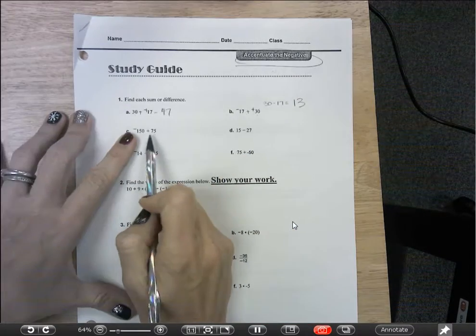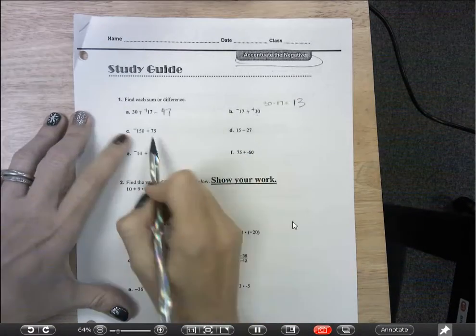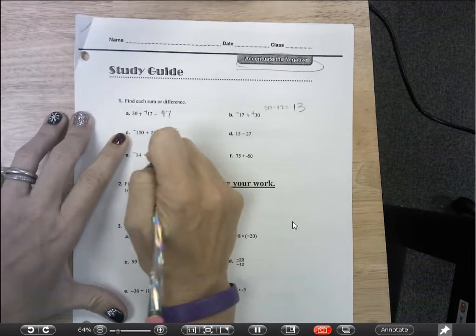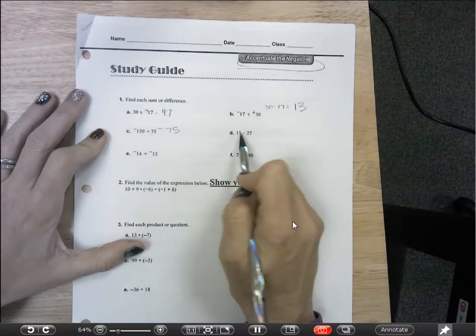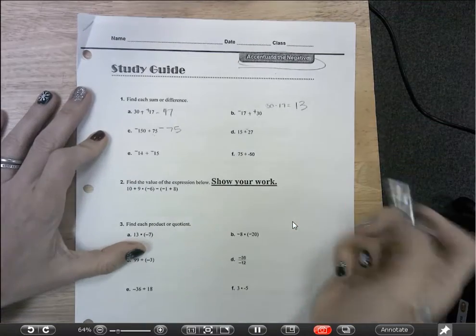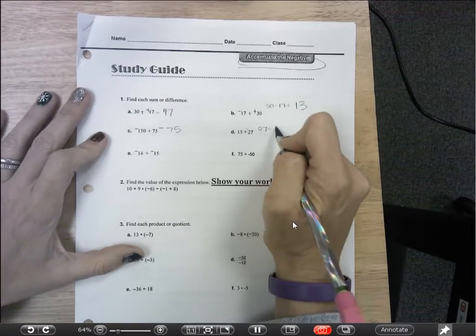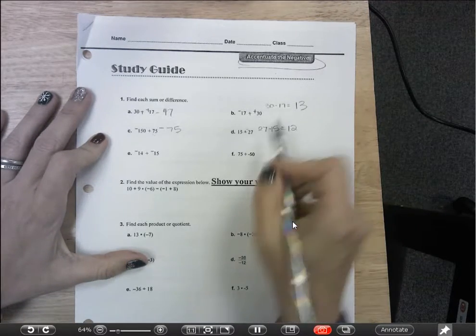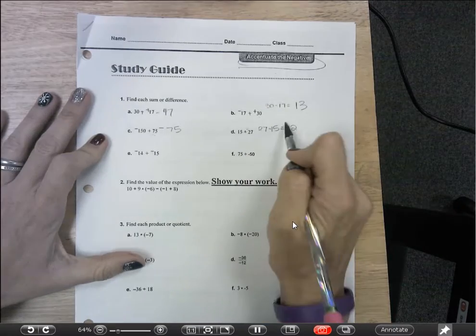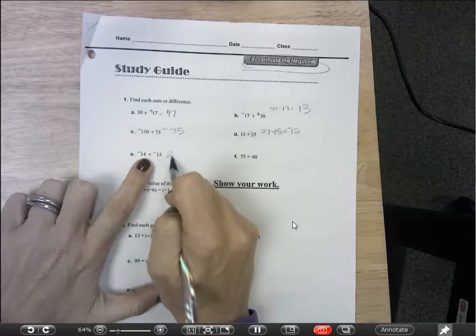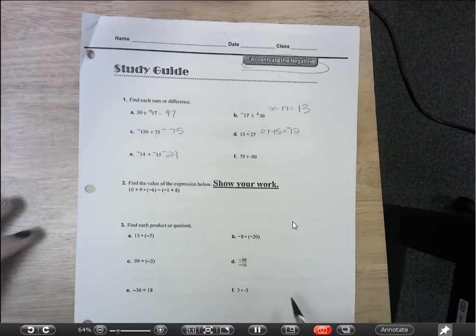All right, so this is adding and my signs are different, so I subtract. 150 minus 75 is 75, and my negative number has the bigger absolute value. So here's a subtraction. Keep, flip, change. Signs are different, so I subtract. 27 minus 15 is 12, and my negative number had the larger absolute value, so that's a negative 12. All right, down here my signs are the same, so 14 plus 15 is 29, and that's negative.